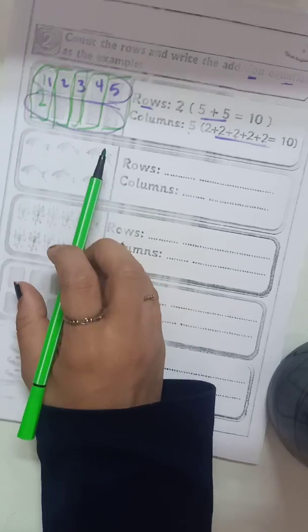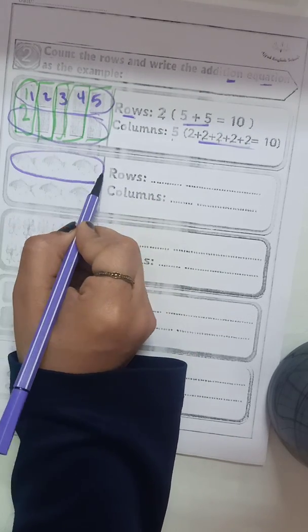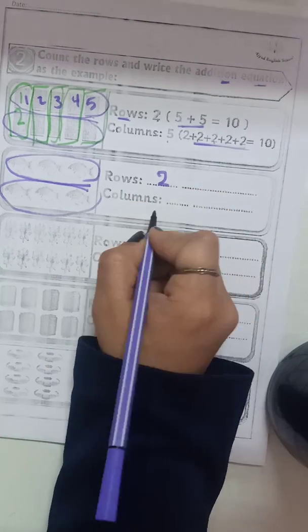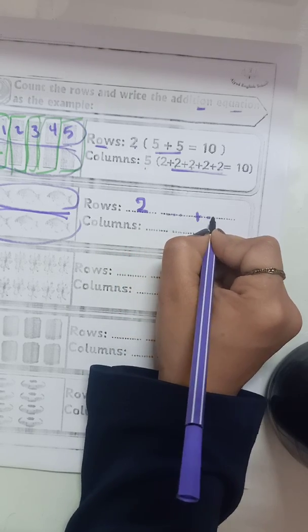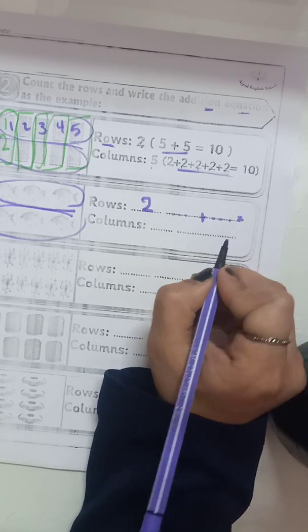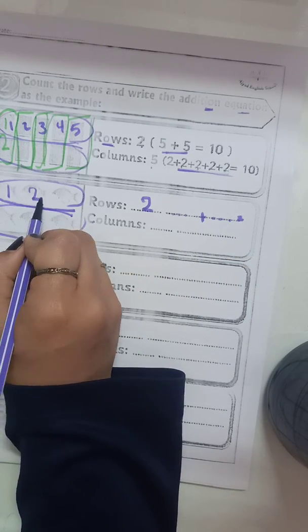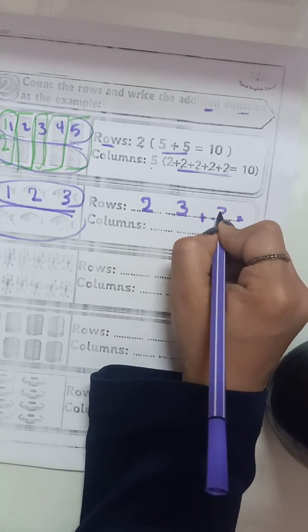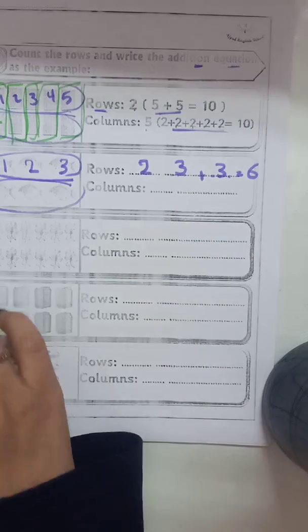Okay. How many rows here? 1, 2. So write 2. Okay, how many dots? 2 only. Okay. Write at any dot how many elements here? 1, 2, 3. So write 3 plus 3 from the doubles. Excellent. 6.